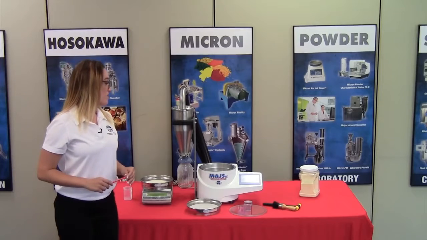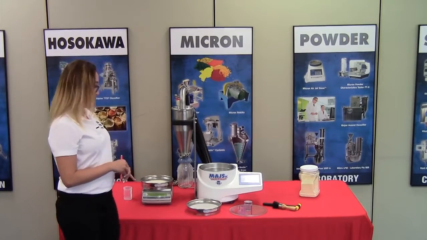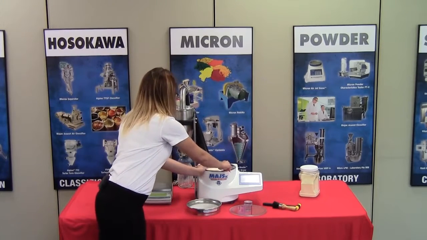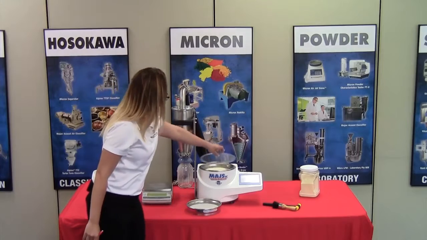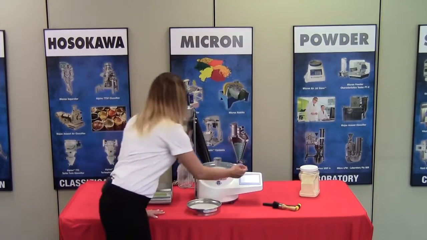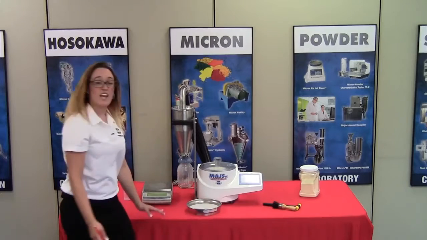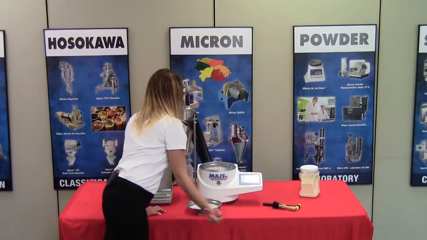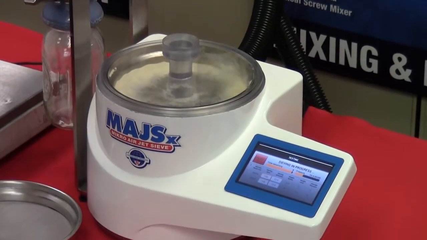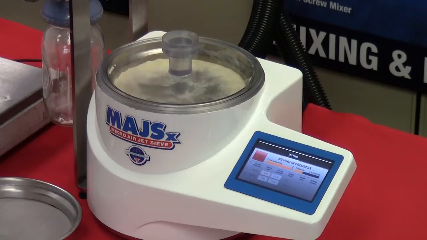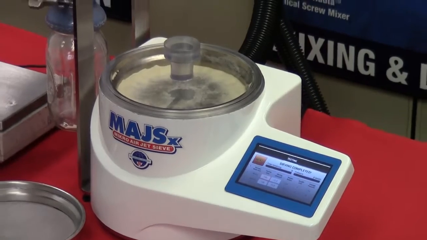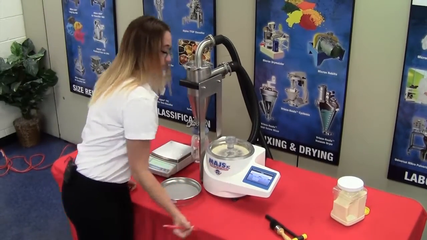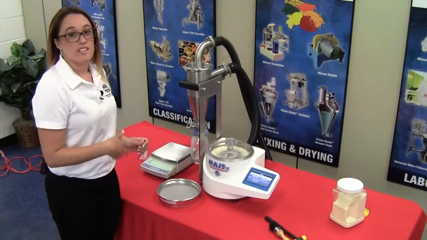From here it says place the 45 micron sieve screen with the sample on the sieve. We're going to put the lid on top of it, and then we're going to press next. After that, it's ready to sieve, and you're going to press start. Once the sieving is completed, you're going to press next. Then the software will indicate the next step for you.